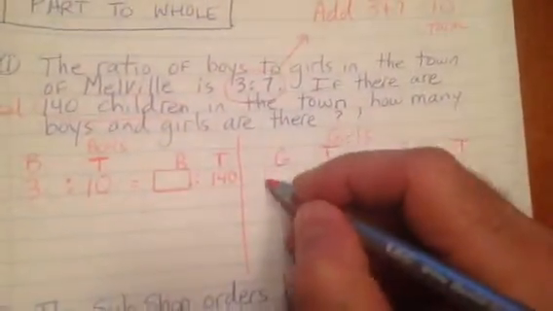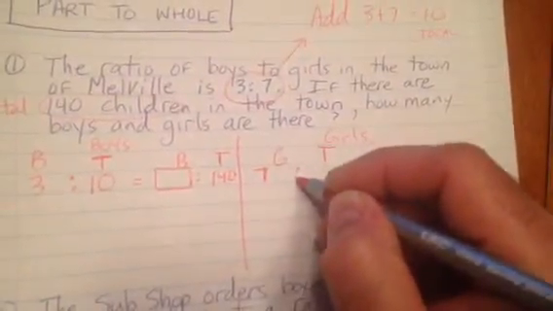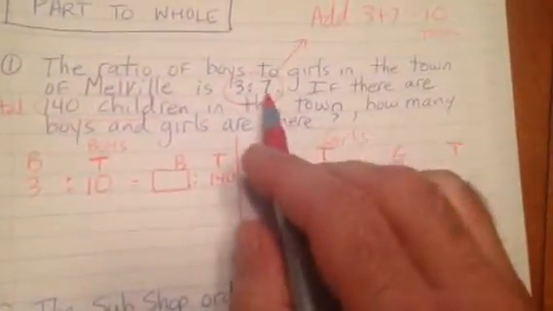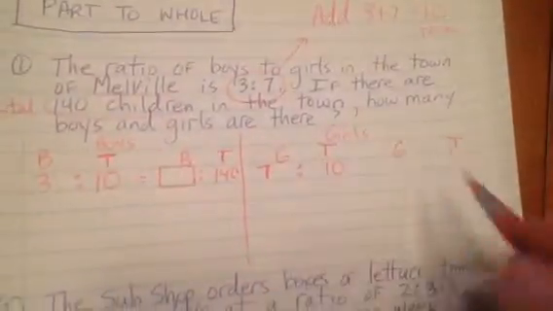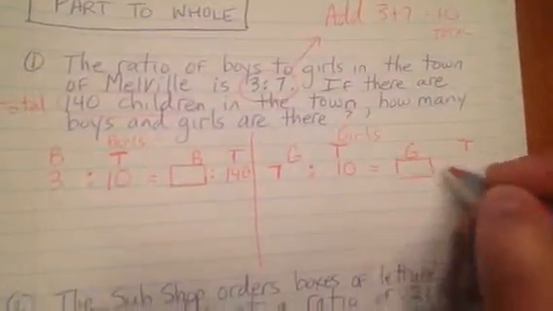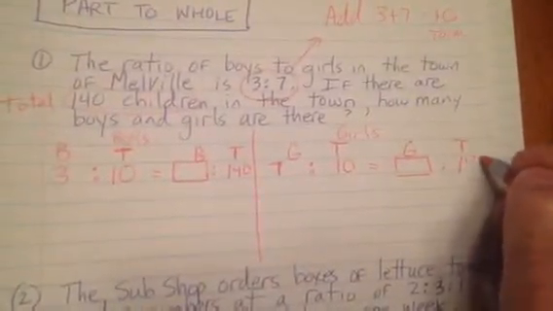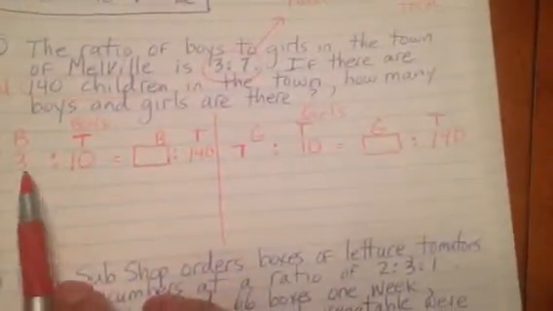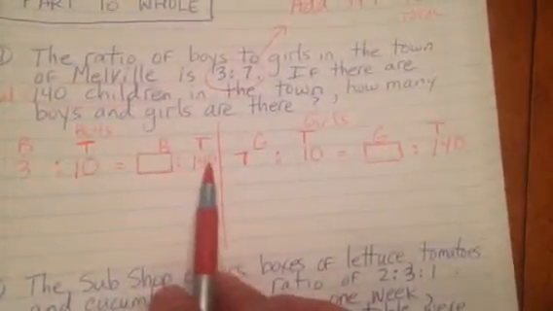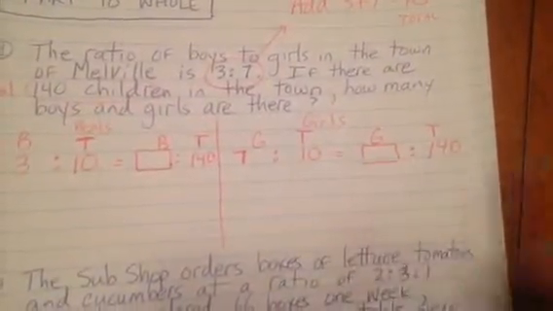So girls will be 7 out of 10, equivalent to how many girls out of the same total 140. Okay, so we set up these 2 ratios. One for the boys, 3 to 10 is how much to 140, and one for the girls, 7 to 10 is how much to 140.